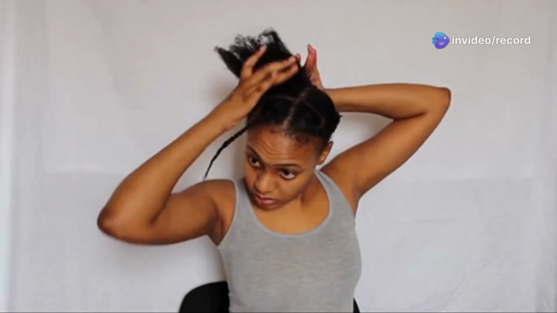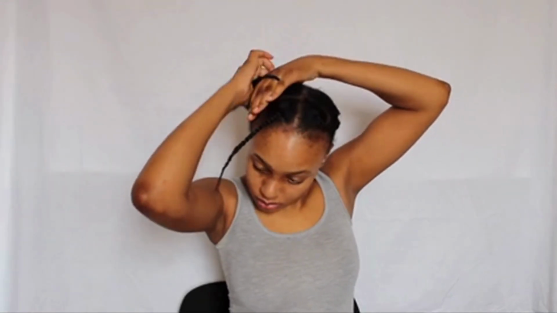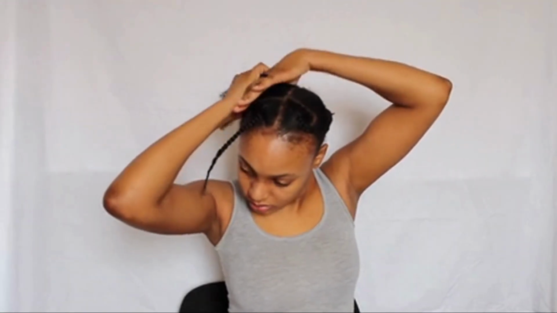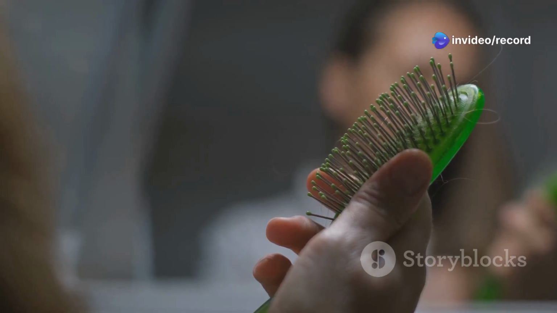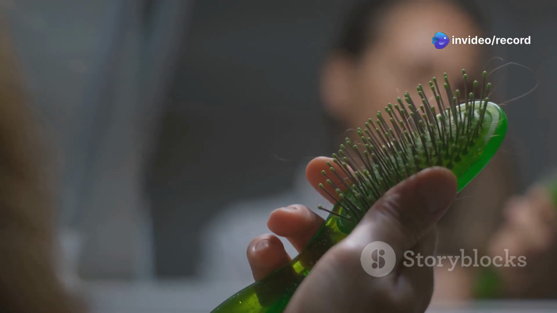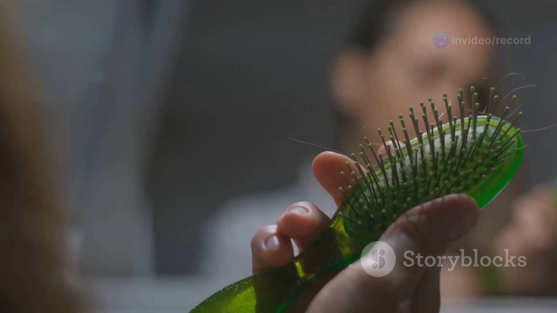Avoid tight hairstyles that pull on the hair, such as ponytails, braids, or buns. These styles can cause traction alopecia, which is hair loss due to constant pulling and tension on the hair. Use a soft brush and avoid harsh chemicals. Opt for hair care products that are free from sulfates, parabens, and other harmful ingredients.